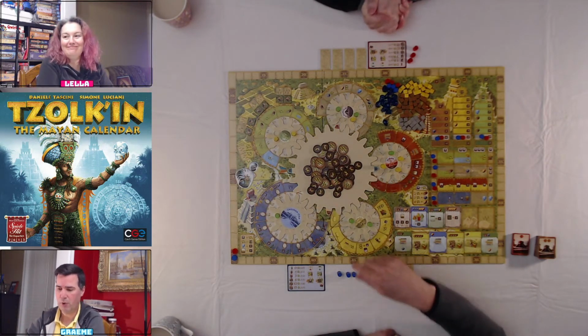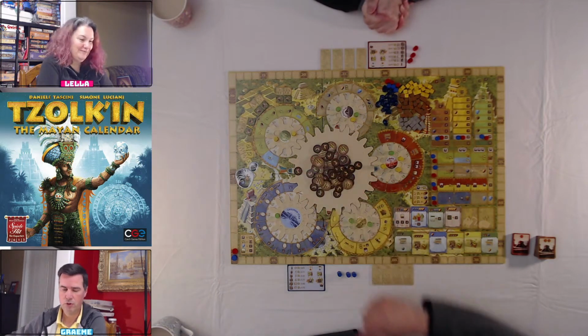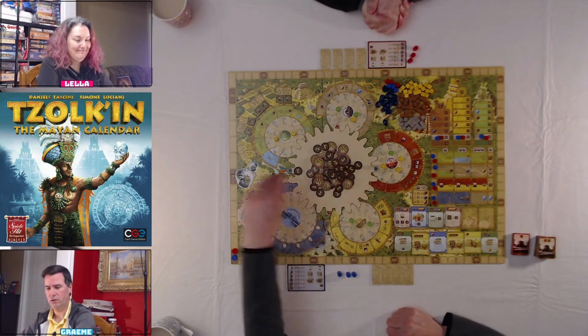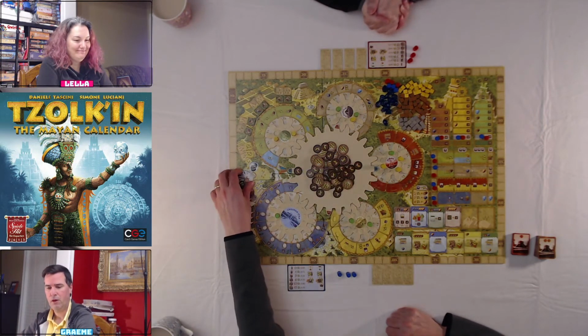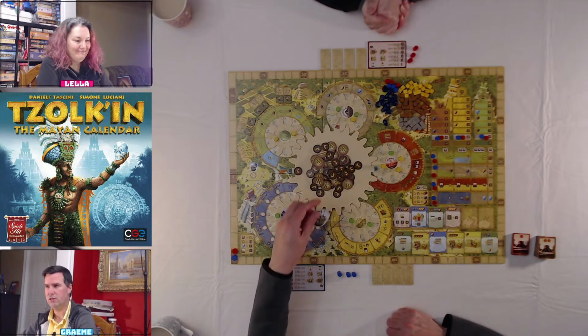If no one takes that spot, then every round we're going to take a corn and place it on the tooth, and then we rotate the board, rotate the dial. Whenever someone does take this, they're going to take every corn that's on one of the teeth that have passed.